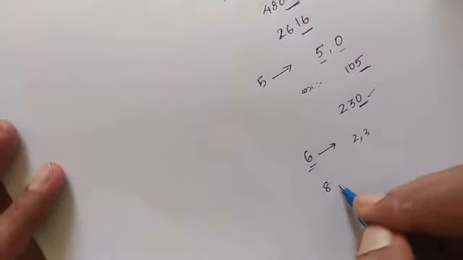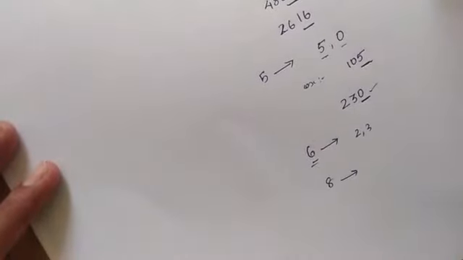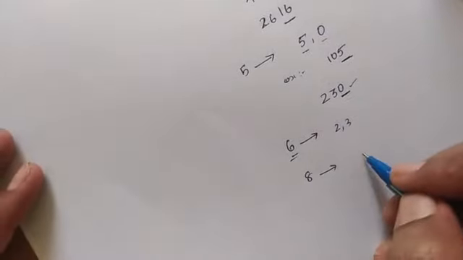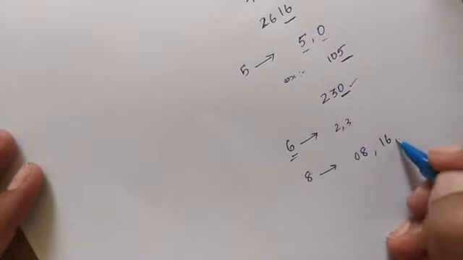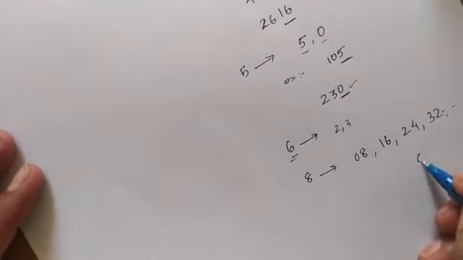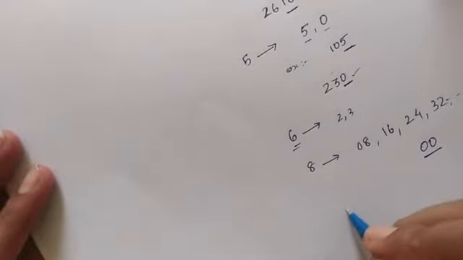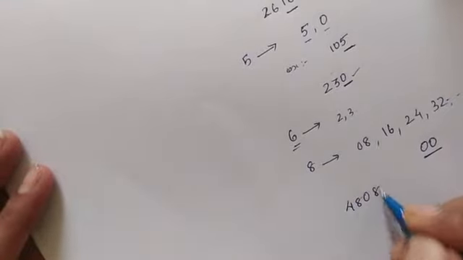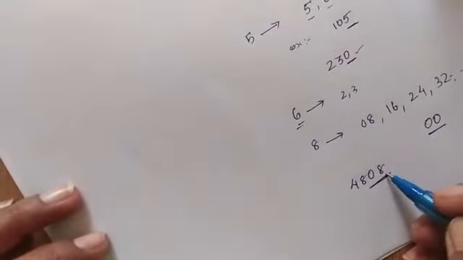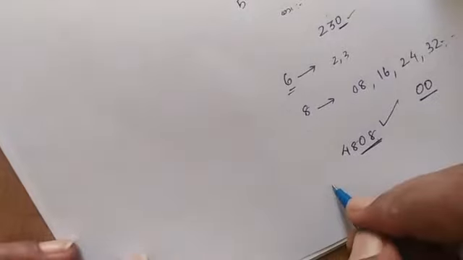Next is 8. Similarly, the last 3 digits of the number should form a multiple of 8, for example 008, 016, 024, 032, etc. And a special condition is also there, 000. For example, 4808: the last digits are 808, so this number contains 8 as a factor.